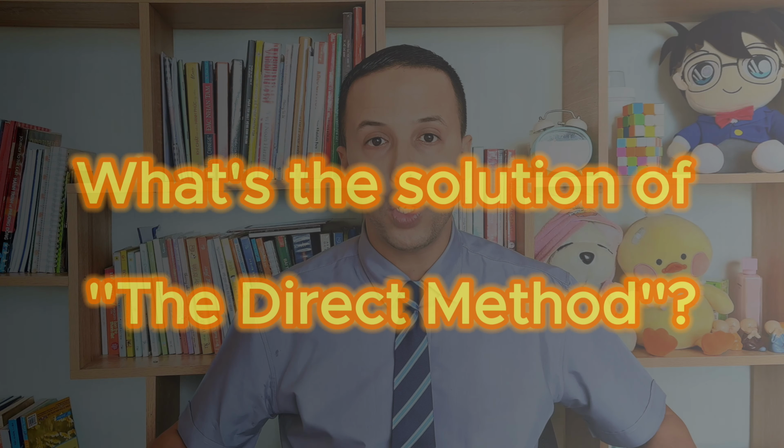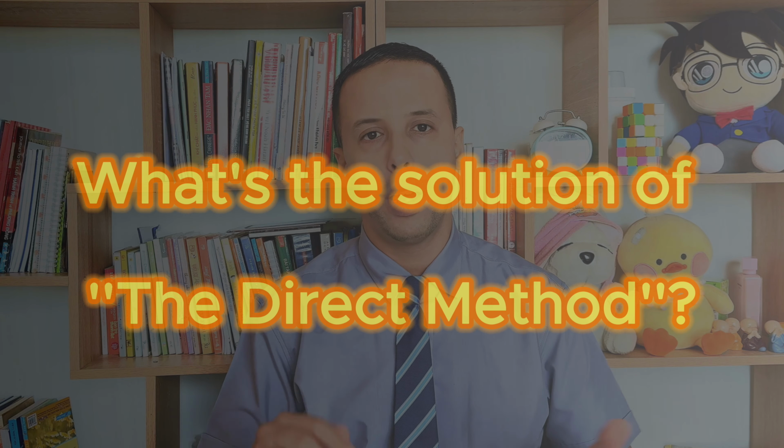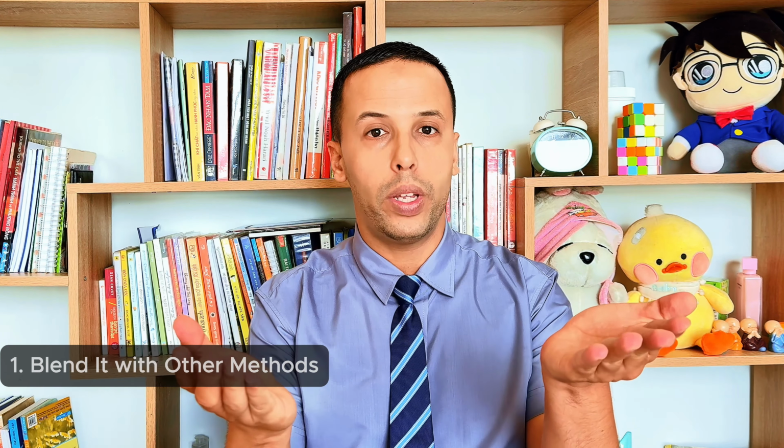So what's the solution? Good news. There are ways to address these problems while keeping the strengths of the direct method. Number one, blend it with other methods. Pair the direct method with approaches like task-based learning or the grammar translation method to cover grammar and writing skills.